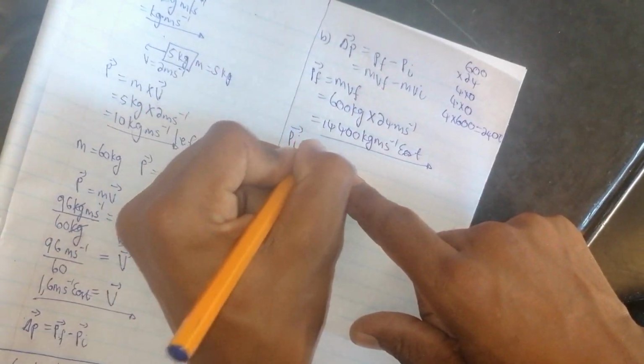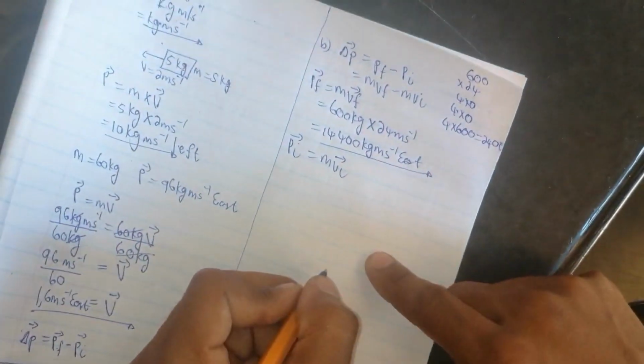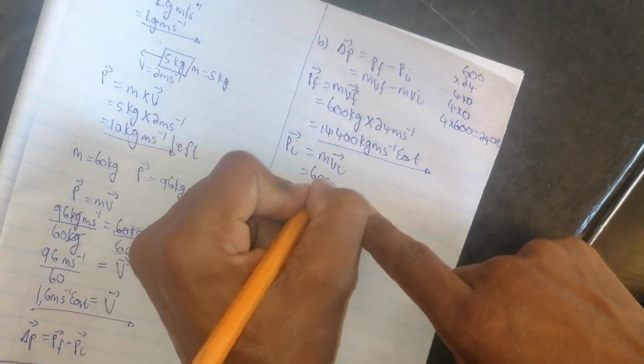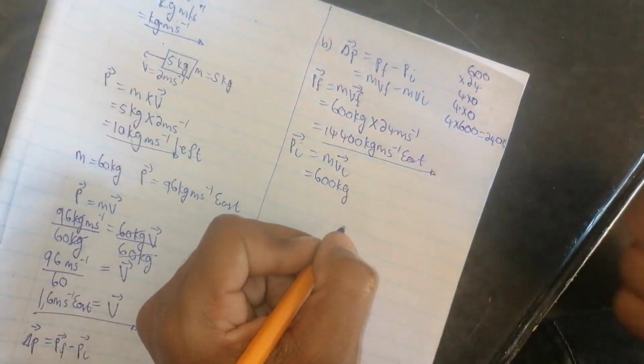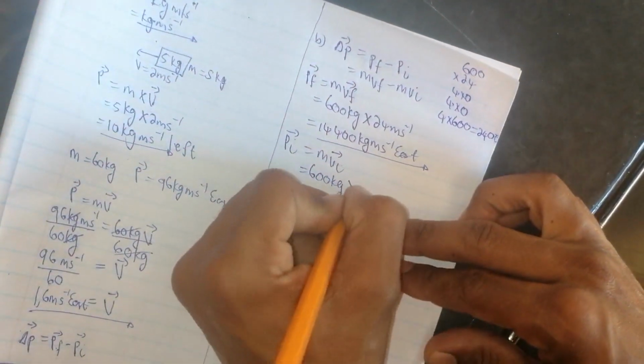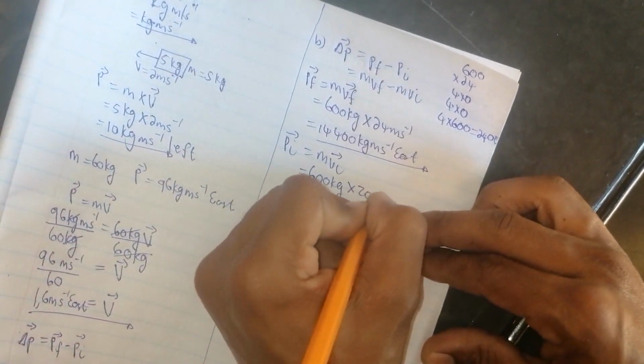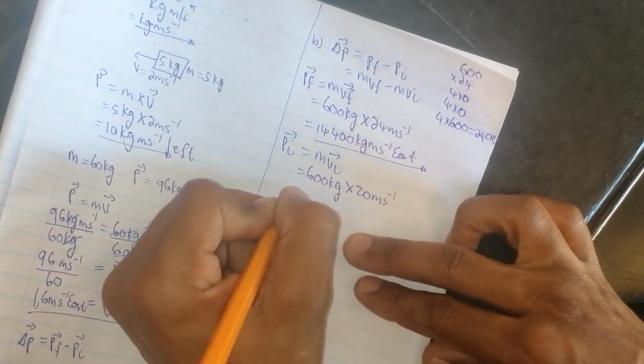Let's find the initial momentum. Now the initial momentum will be the same mass of 600 kilogram. Remember, we are speaking of the same car that just changes the velocity. What was the initial velocity? It was 20 meters per second.